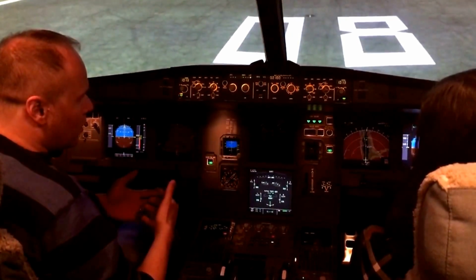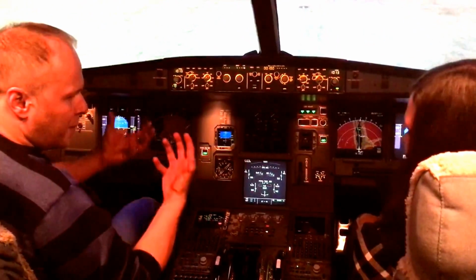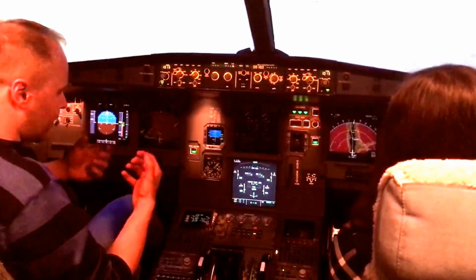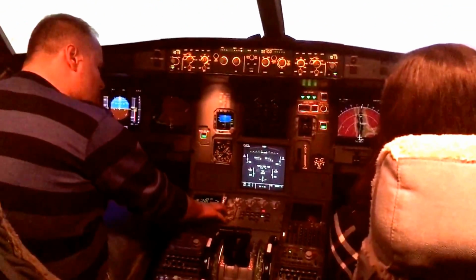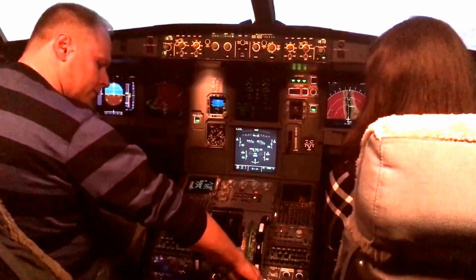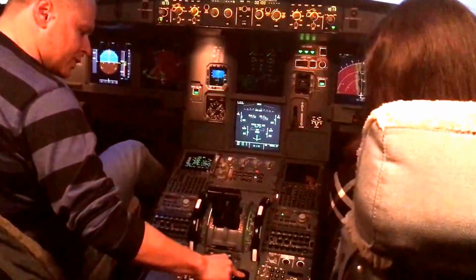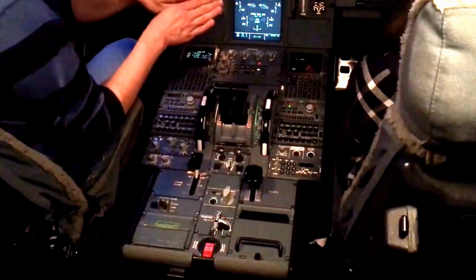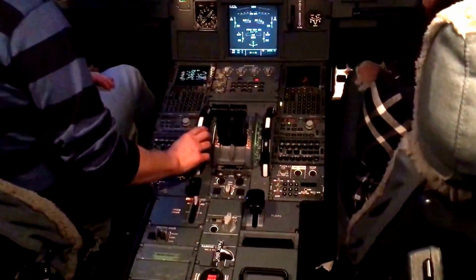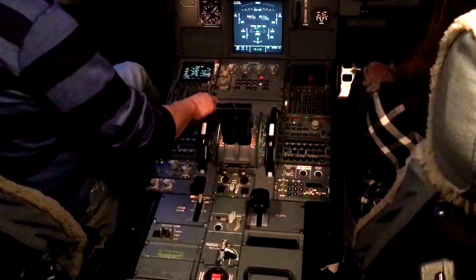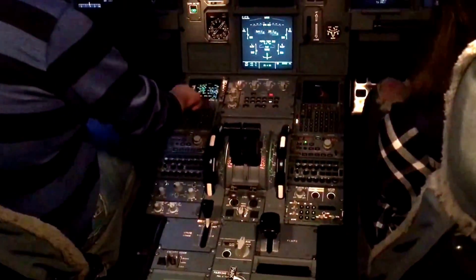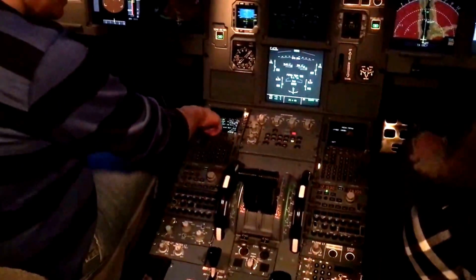So we need to calculate the speed at which the lift power is sufficient to lift us off the ground. Okay. So we put our flaps in position number 2. It means we're increasing our wing area. Okay. So we are asking to calculate now the V1 speed.